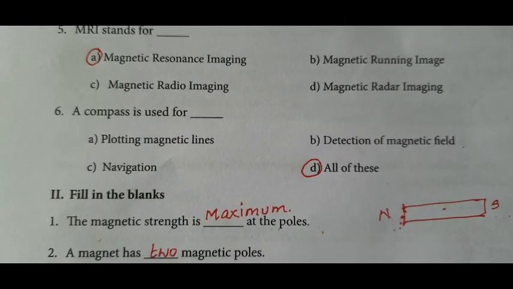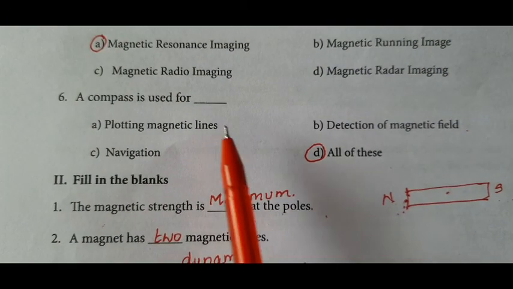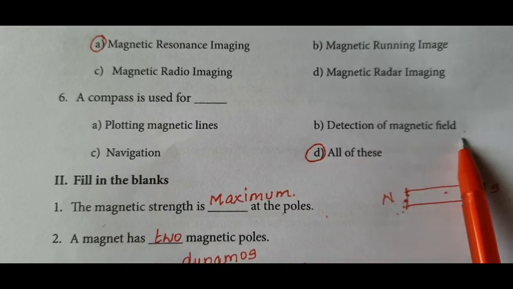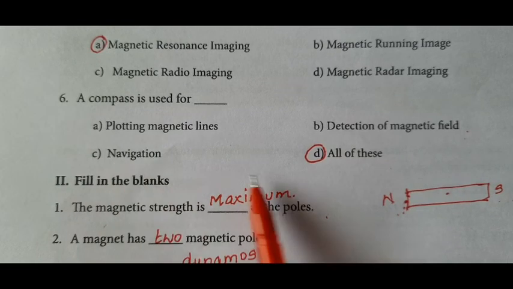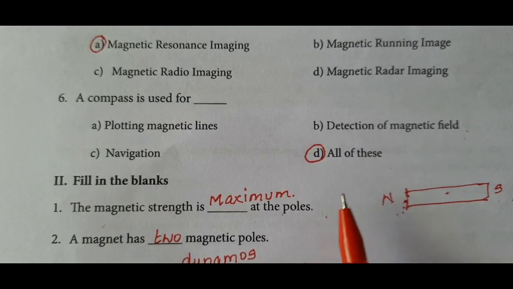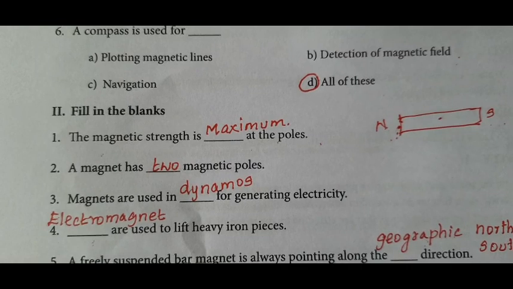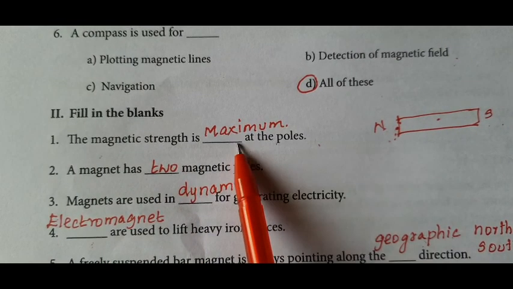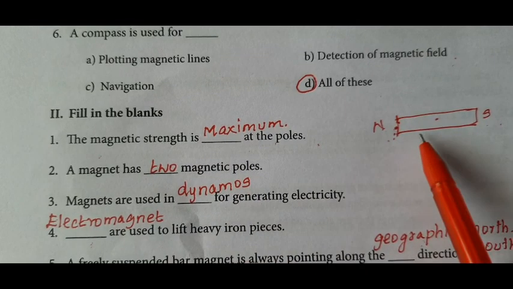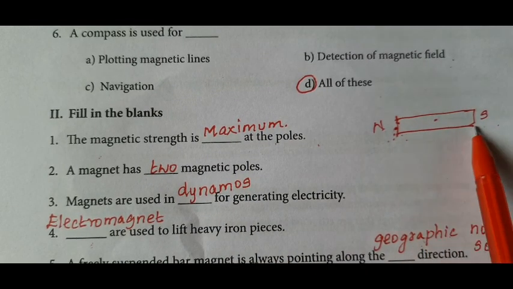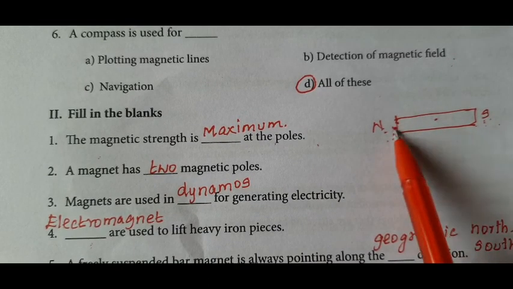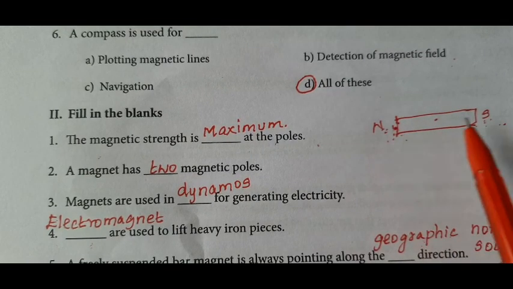And then sixth question. A compass is used for plotting magnetic lines, detection of magnetic field, and navigation. The answer is all of these. Second Roman letter, fill in the blanks. The magnetic strength is maximum at the poles. So just imagine this is one of the bar magnets, rectangle shape. One pole is north and another pole is south. In the poles region, the strength of the magnetic field is maximum, in south or north.